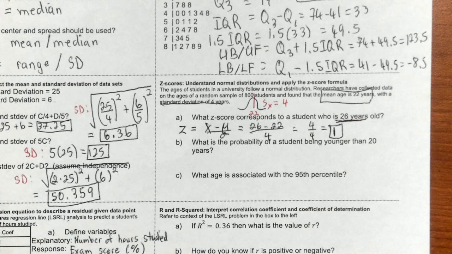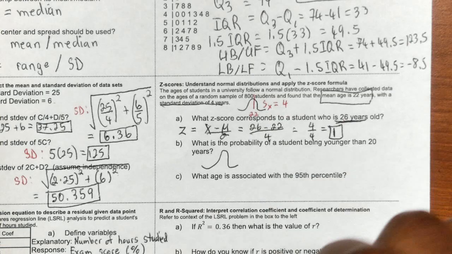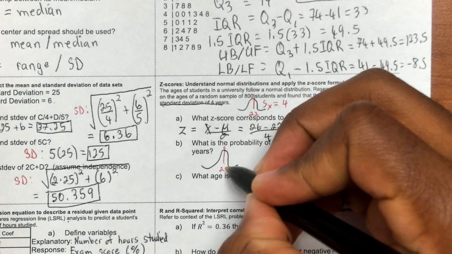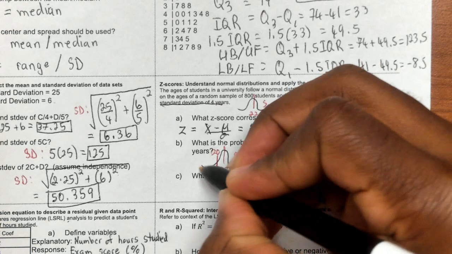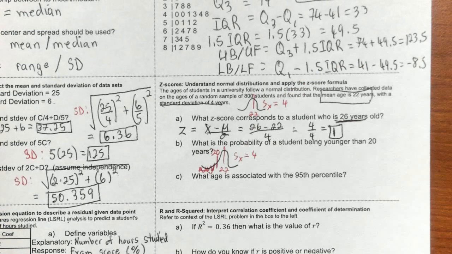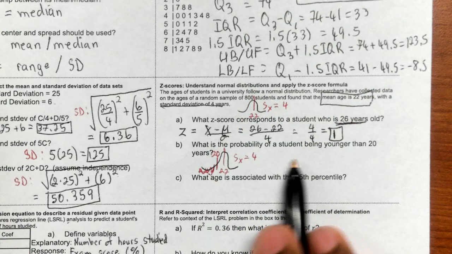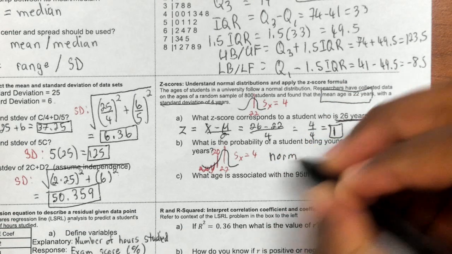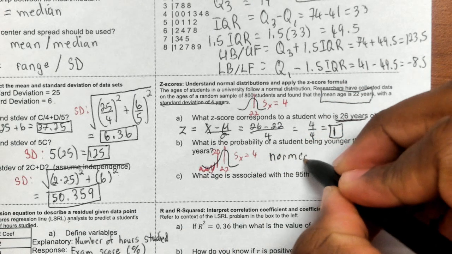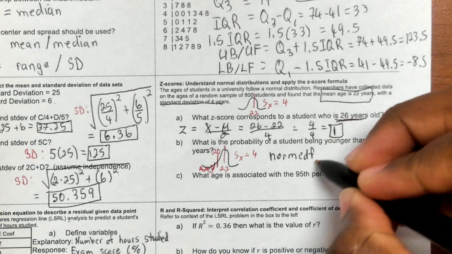Okay? So now we're going to find what's the probability of a student being younger than 20 years. So we have our normal distribution, where our mean is 22, standard deviation is 4, and we're looking for 20 or younger. So younger will be to the left of 20. All right? So when I'm doing this, guys, because I'm trying to find the area underneath a certain region, all right, I'm going to use my norm. Because you're looking for the entire region, you're going to do CDF, all right? You're not looking for a specific actual number, all right? You're looking for the entire region.